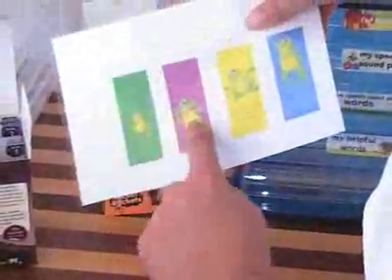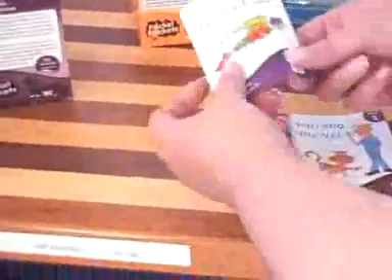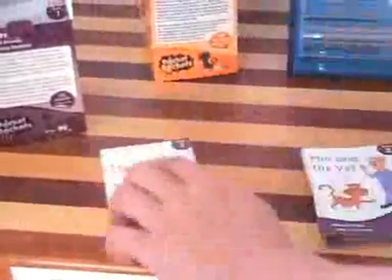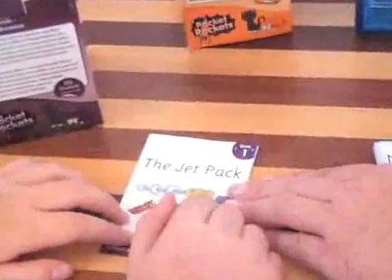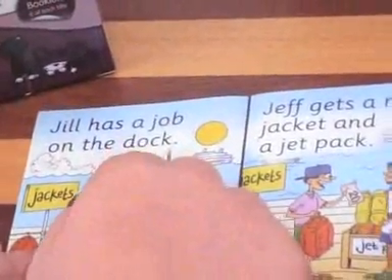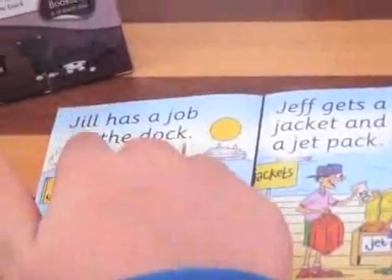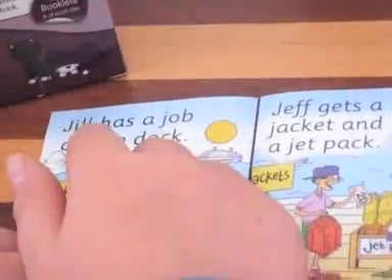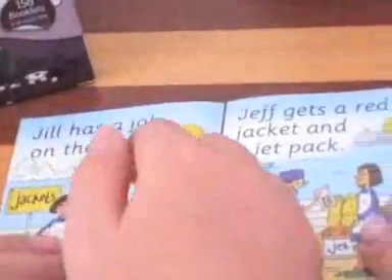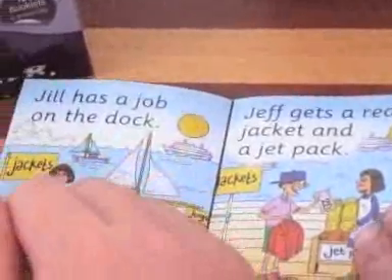So we've used books for these, and now we're on this one. Well, shall I be the decoder or are you going to be the decoder? I'll leave the decoding. Okay, go for it. And that can be just the. The. Jet. Pack. The jet pack. Well done. Jill. Has. A. Job. On. The. Dock. Jill has a job on the dock.